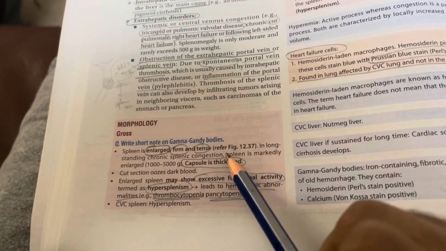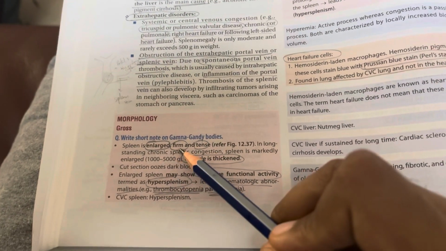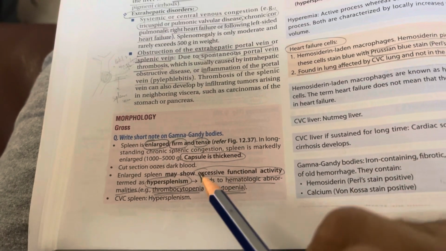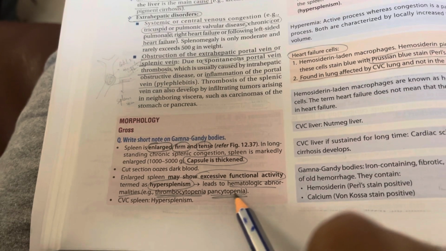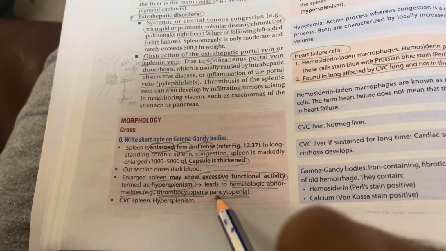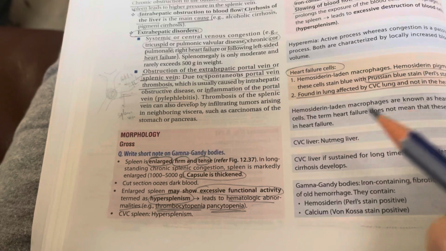Now, moving on to the morphology. So the spleen is enlarged, it is firm and it is tense, the capsule is thickened. And again, enlarged CVC spleen shows hypersplenism. That is why there is pancytopenia. It leads to hemorrhagic abnormalities, thrombocytopenia, pancytopenia, takes off the cells.